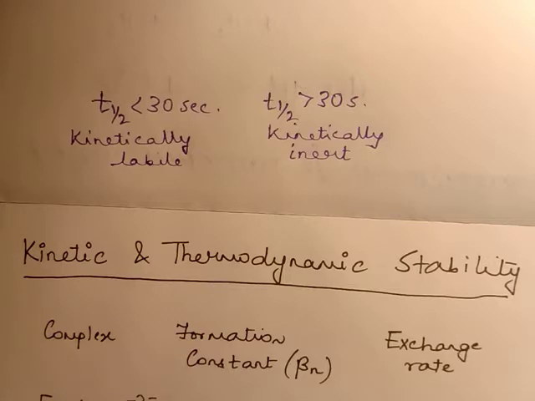One important thing that we need to understand is that kinetic stability and thermodynamic stability are mutually exclusive. That is, they are independent of each other. They don't depend on each other. A compound can be thermodynamically labile but kinetically inert, and vice versa.